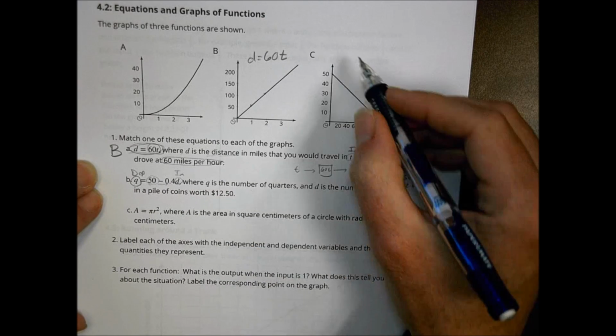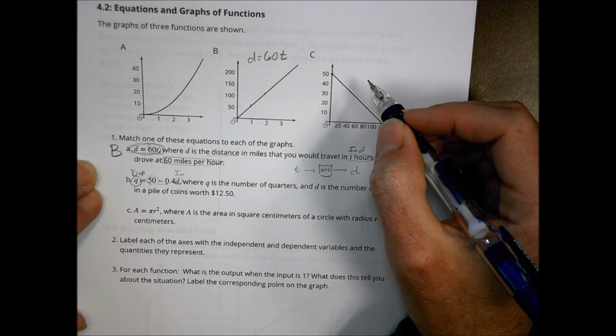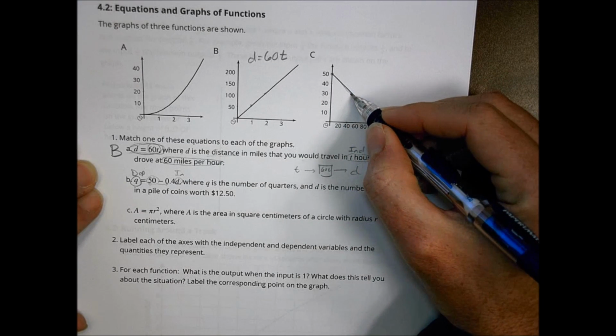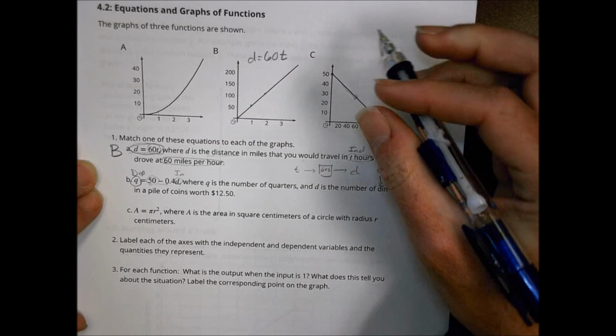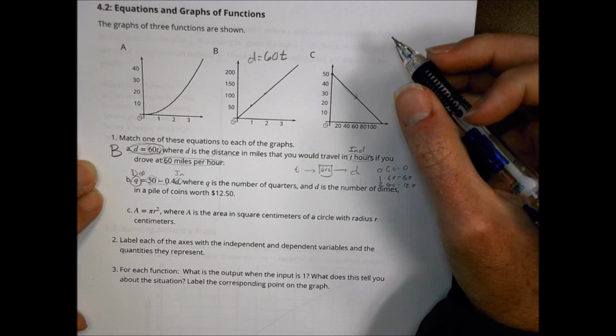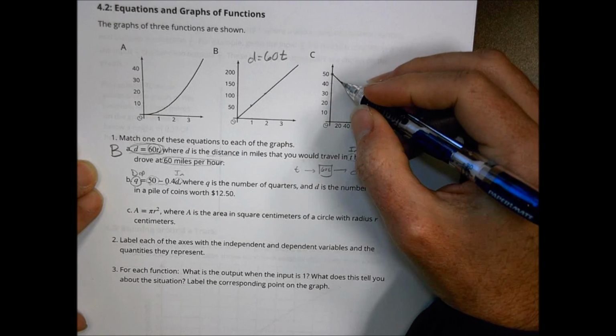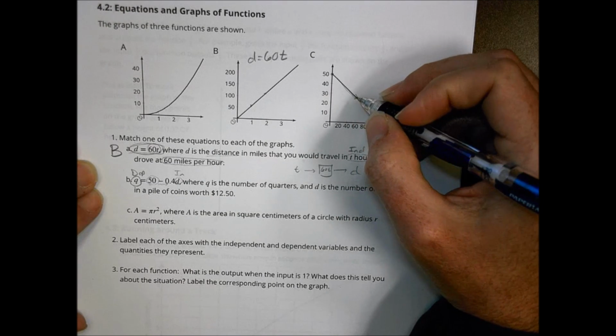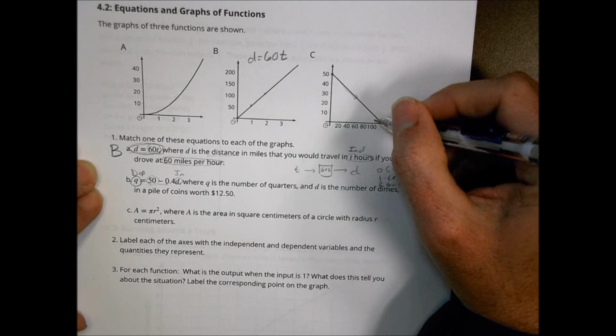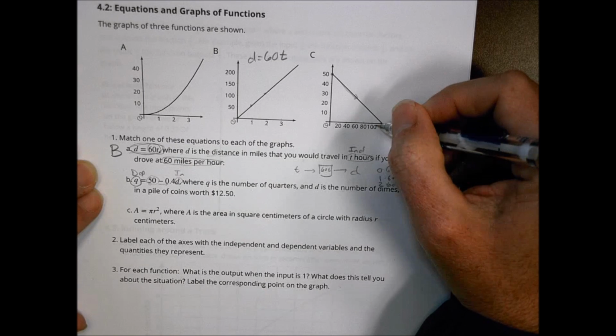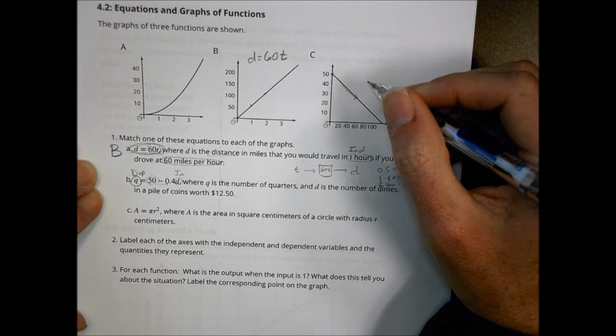So when I look here at choice C, I can see I'm starting at the point 50, and we seem to be decreasing as we go along, right? So as I start, I'm going to have a certain number that I'm going to begin at, and then every time I add another dime, I get less and less quarters. So that's that decrease there.